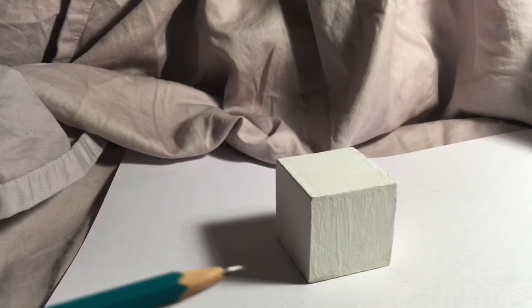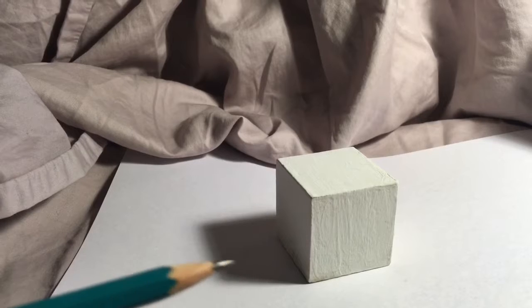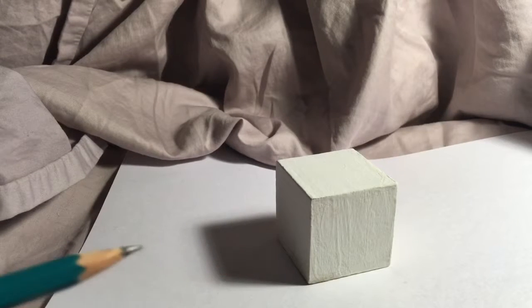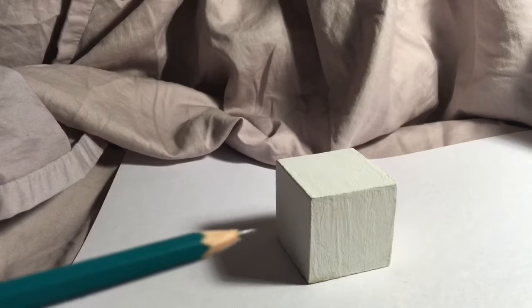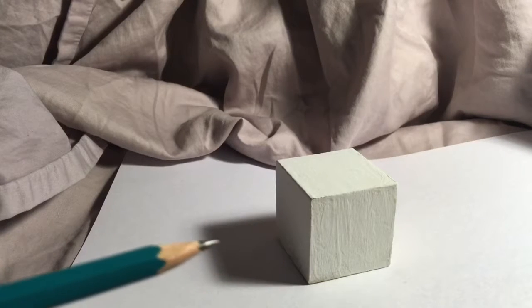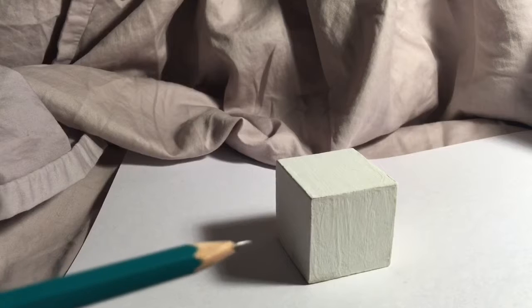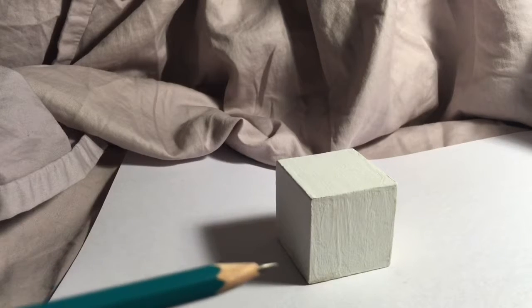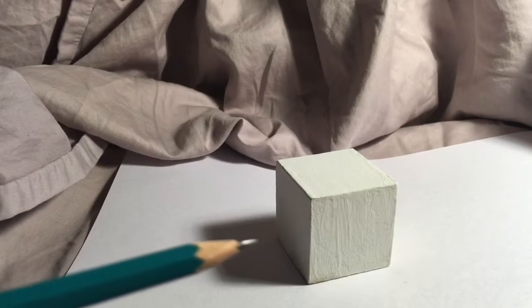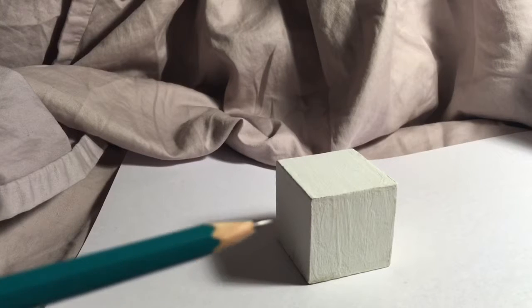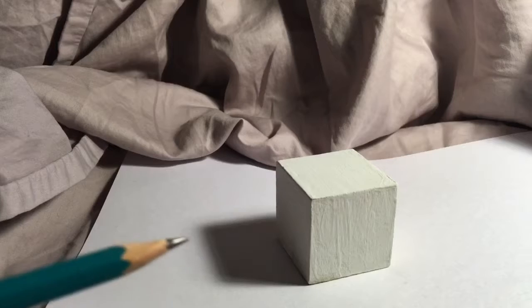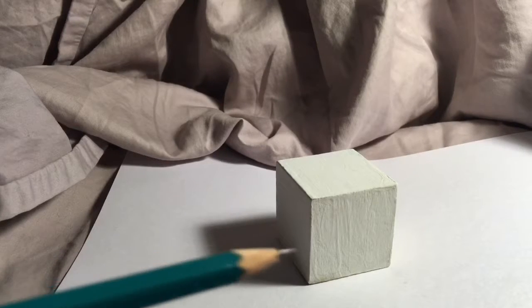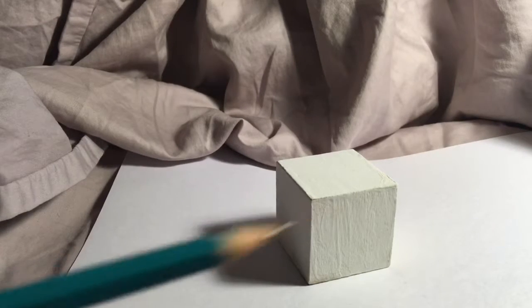Now, this one right here, the one that's on the paper, the flat surface that this object's sitting on, that is called a cast shadow, C-A-S-T, cast. Have any of you ever gone fishing? When you throw your line out into the water, it's called casting, right? So this is a cast shadow because it's thrown out against whatever surface this is sitting on.